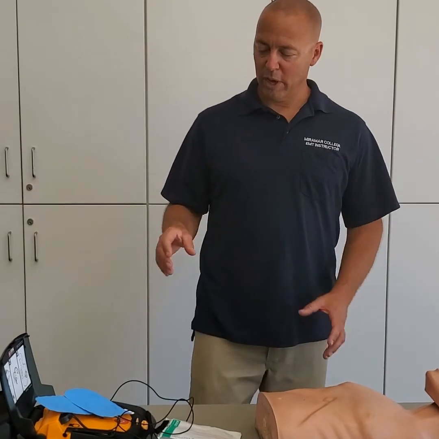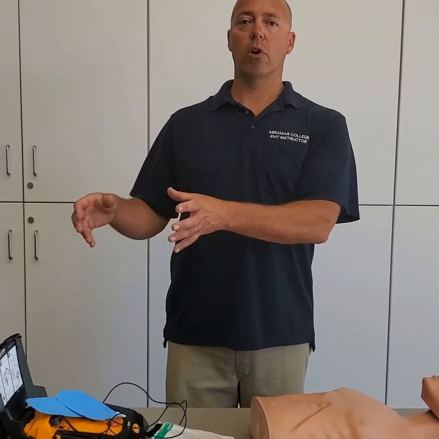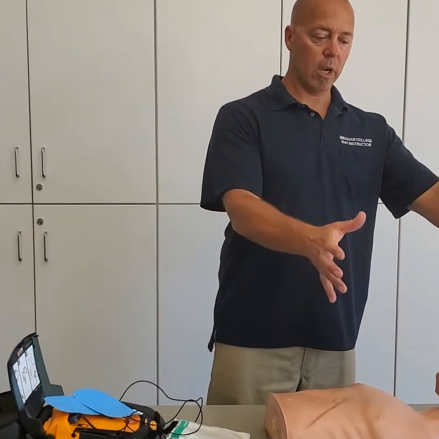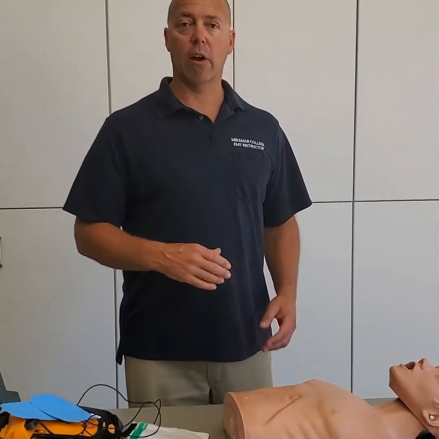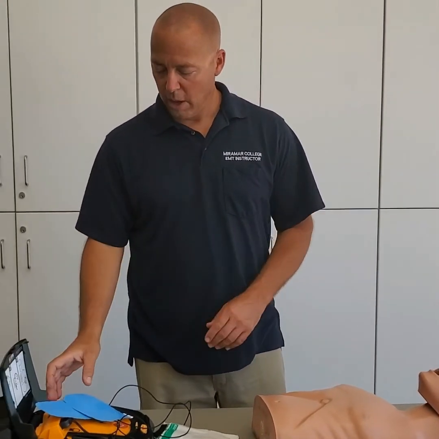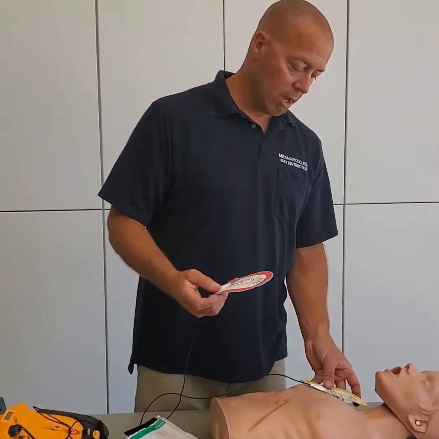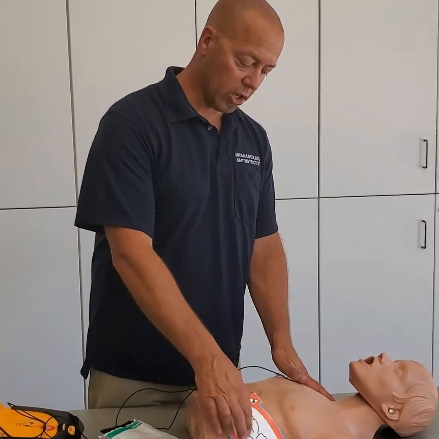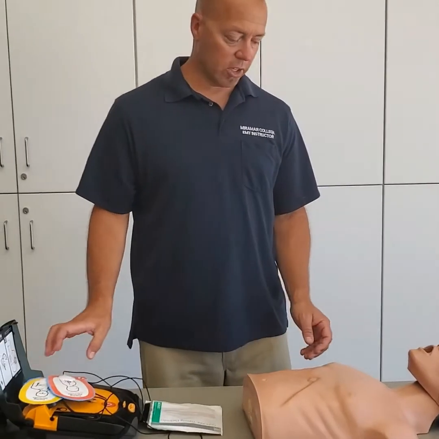So remember: our patient has to be out of any standing water, so no pools and ponds. We would get them on dry ground and dry off the chest. If they had a hairy chest, we would take our razor, scrape off that hair, then apply the pads. And again, the pad placement is the patient's right upper chest and left lateral ribs.